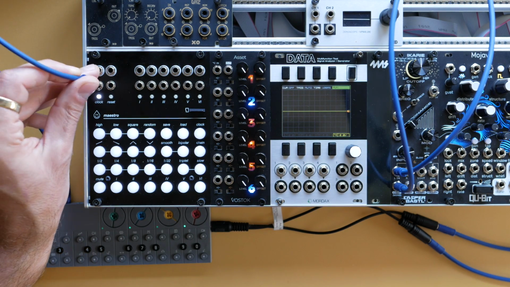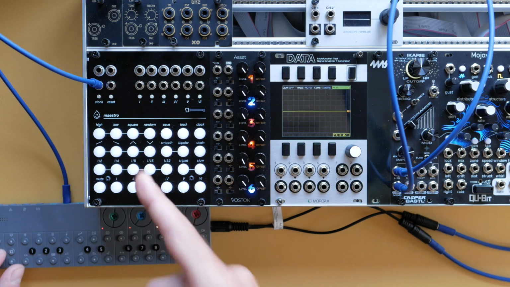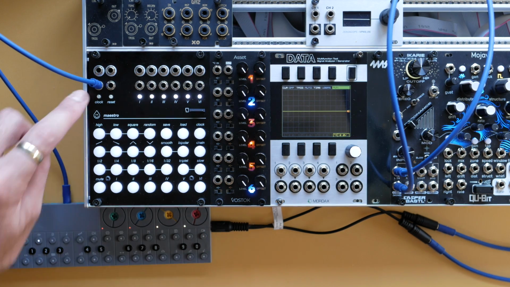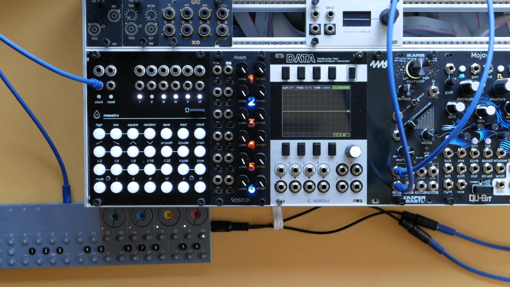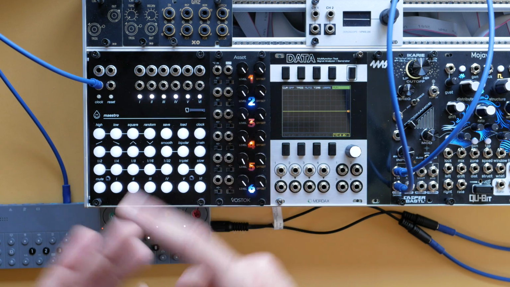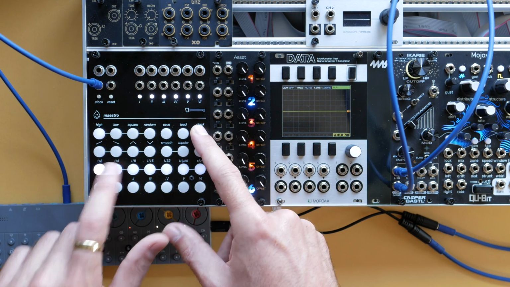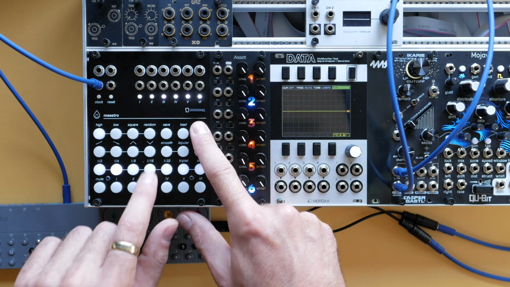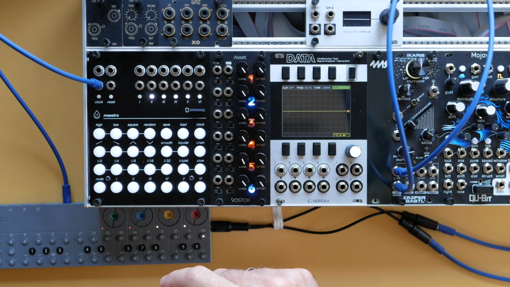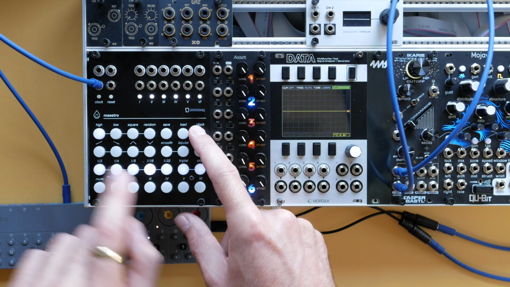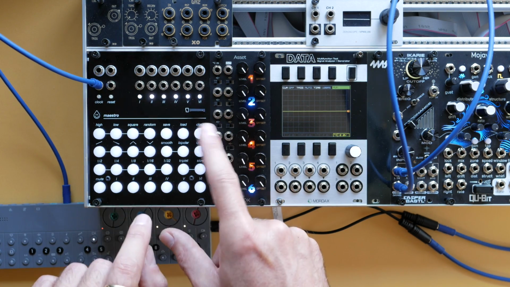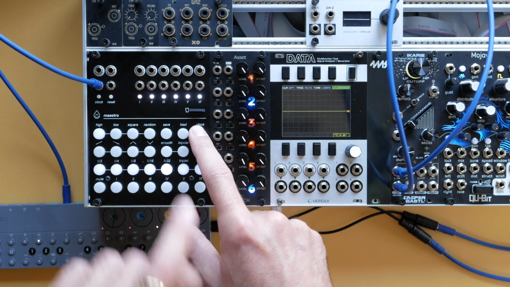So I go into the clock input, and now I'm going to send the clock signal from the OPZ into the clock input. And we can even choose to use different clock divisions of this tempo and change whatever the modulation is doing on the module, therefore.